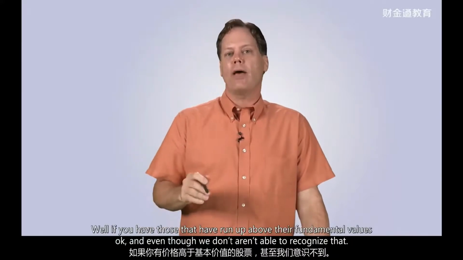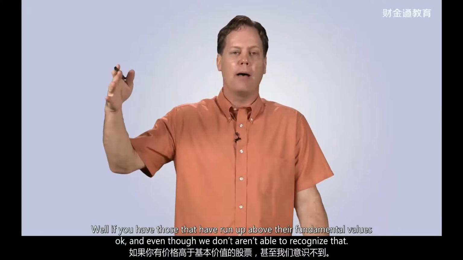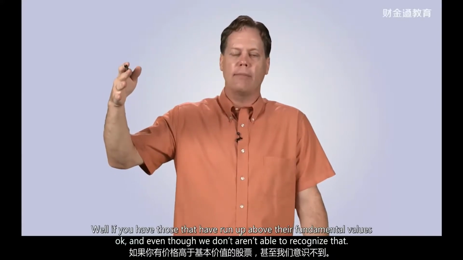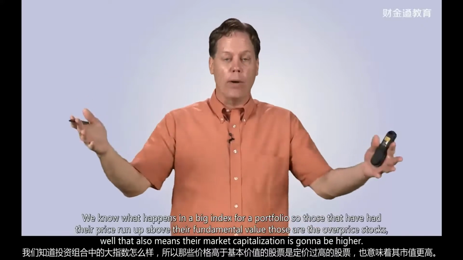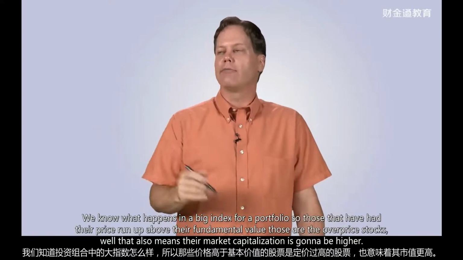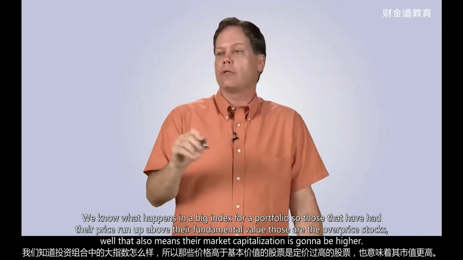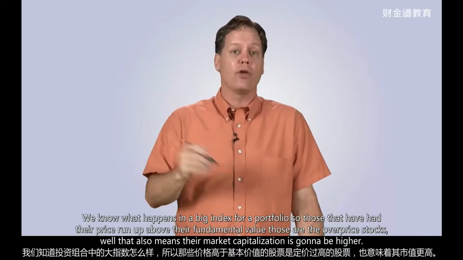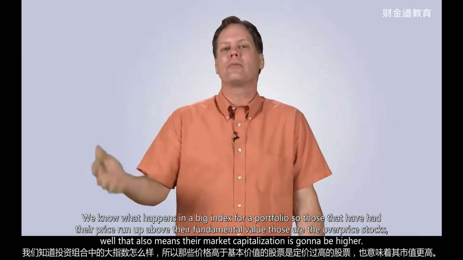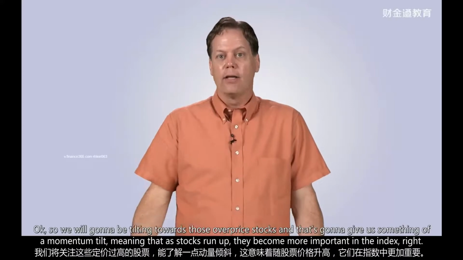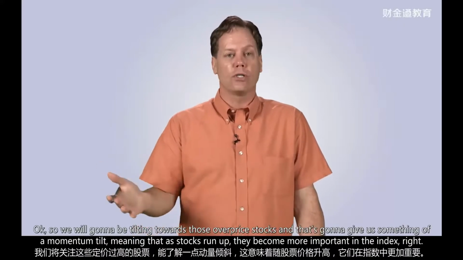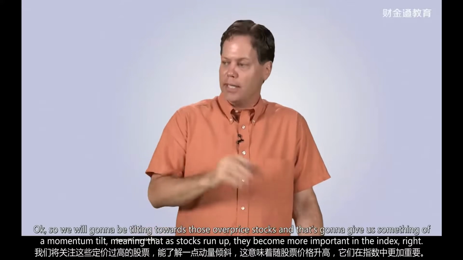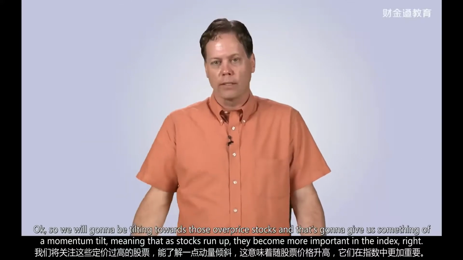If you have those that have run up above their fundamental values, even though we aren't able to recognize that, we know it happens in a big index or portfolio. Those that have had their price run up above their fundamental value are the overpriced stocks. That also means their market capitalization is going to be higher. So we're going to be tilting towards those overpriced stocks, and that gives us something of a momentum tilt, meaning that as stocks run up, they become more important in the index.